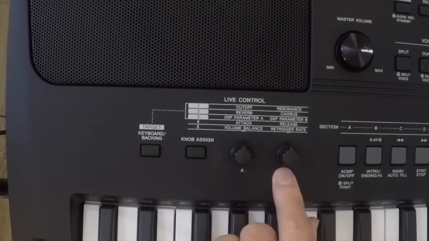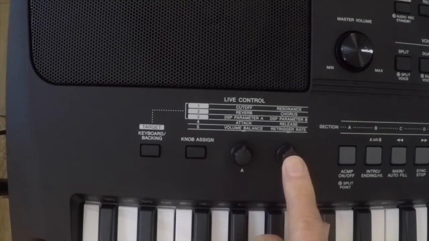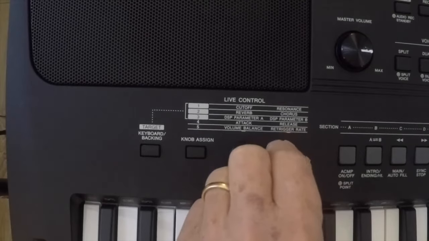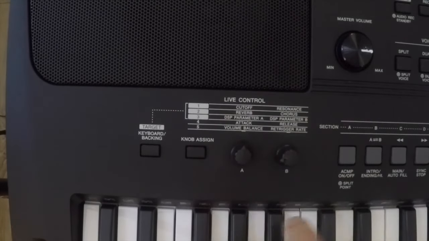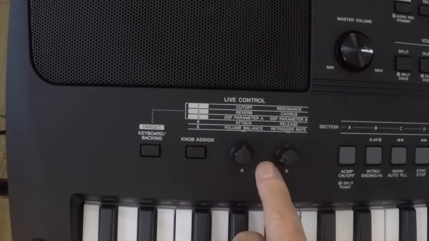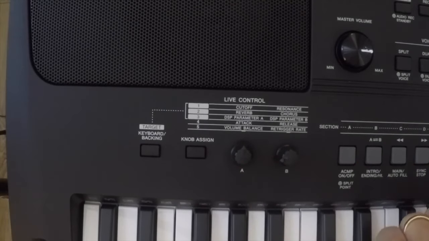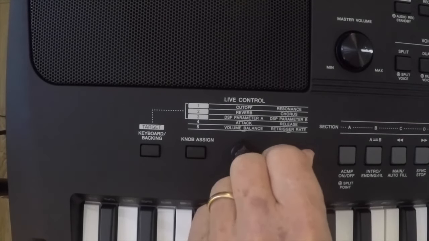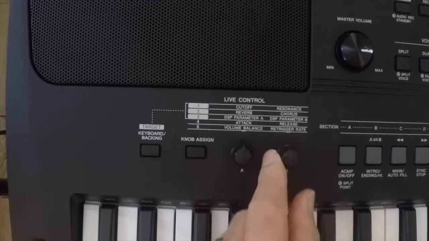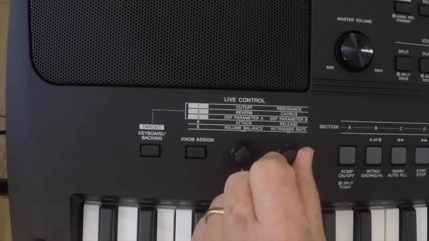Okay, now let's play with chorus, and that's the B knob. Ready? We'll start it off. I'm going to put it in the 9 o'clock position. The farther to the left, counterclockwise, the less there is. Here we go. 9 o'clock. 12 o'clock.